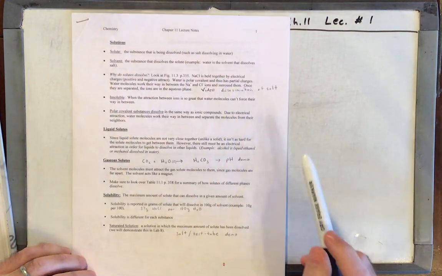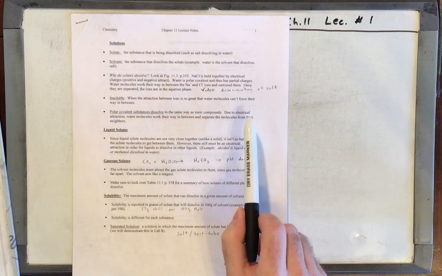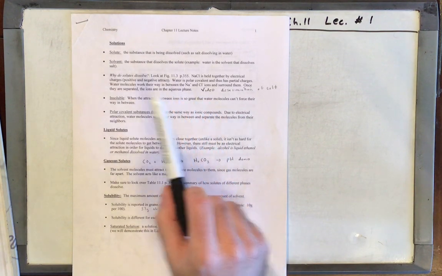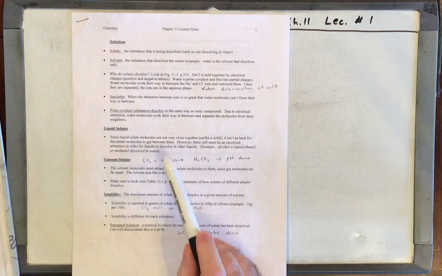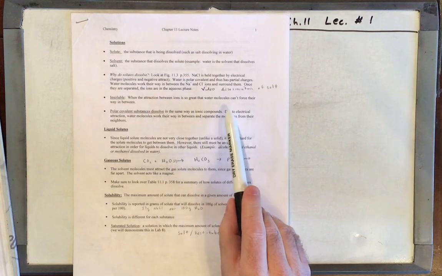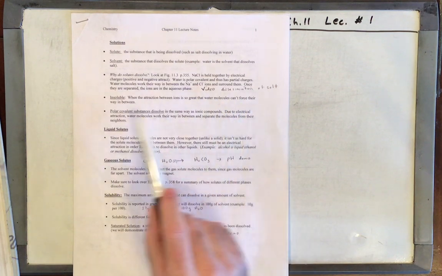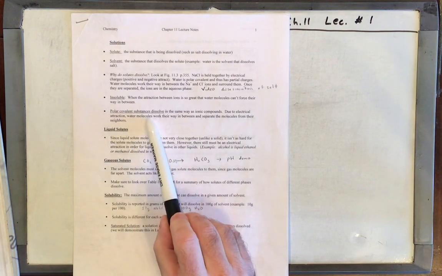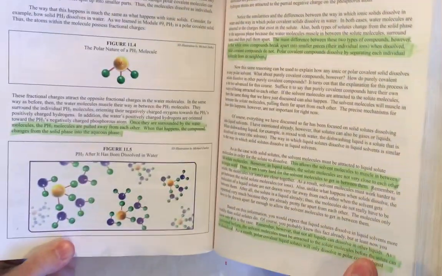Okay, so you can read through this explanation. I talk about that, but I have linked a video in the description box called the Dissociation of Salt. And watch that video. It's very short, and it kind of puts a graphic visual to this process. All right, when something's called insoluble? That's when the attraction between ions is so great that water molecules or any solvent can't force their way in between. So some things just simply won't dissolve. Polar covalent substances dissolve the same way as ionic compounds, all right? So that's a picture of that.